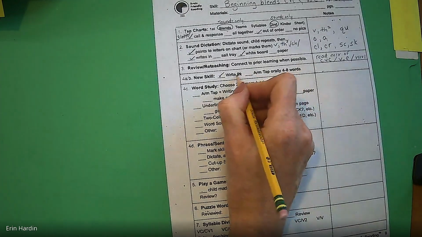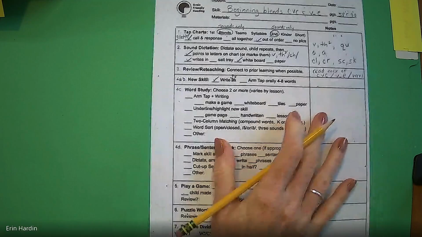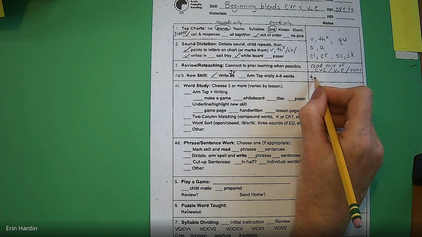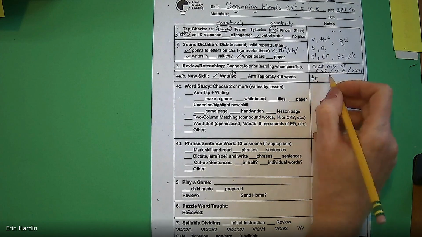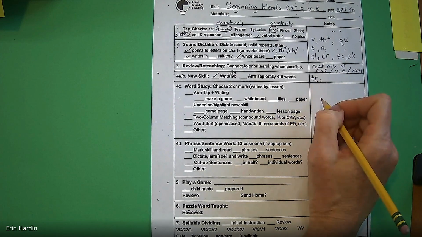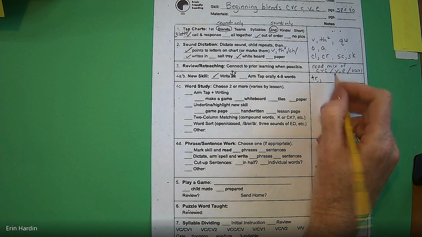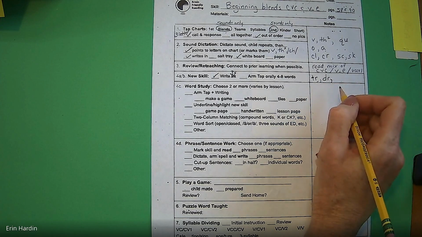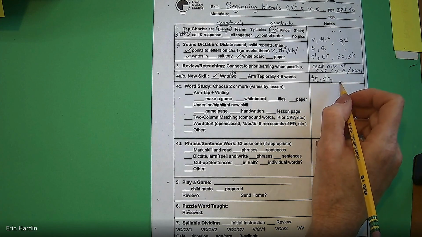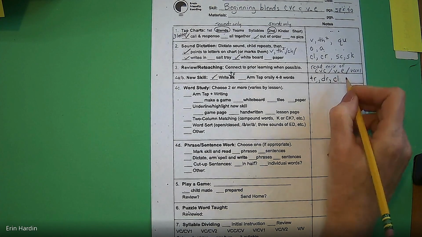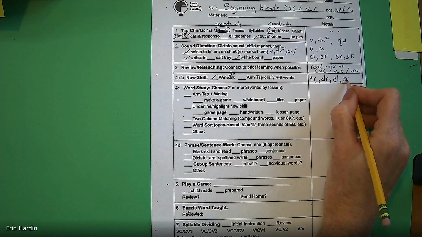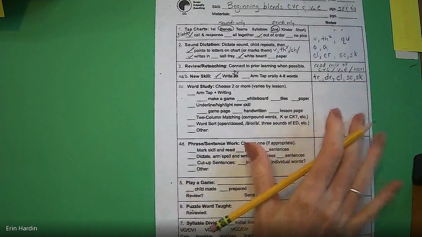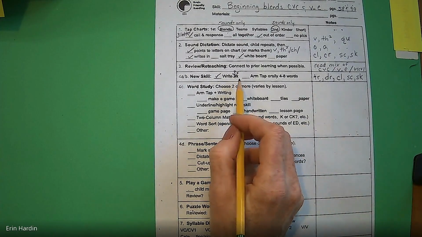So for this, I'm going to change this skill because there's so many, and I'm just going to say, okay, which ones do I want him to write 3 times each? TR can be a little tricky because it sounds like a CH sometimes. Tr. DR can be a little tricky because it sounds like J a lot of times, I notice with kids. So I'm going to include those. CL. And then we'll do SC. And because there are 2 that make that sound, SC and SK, we're just going to write those 3 times each on a whiteboard.